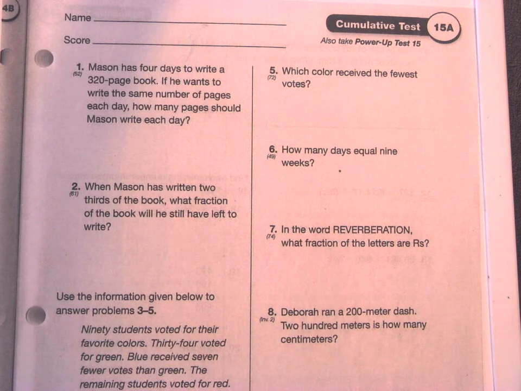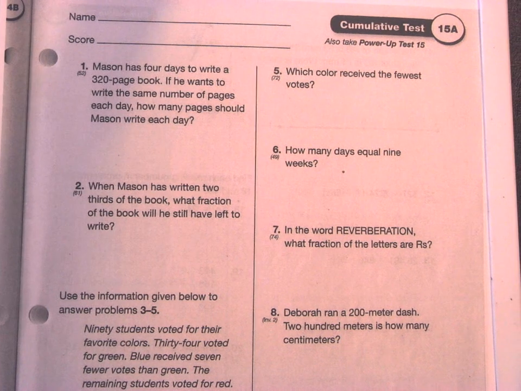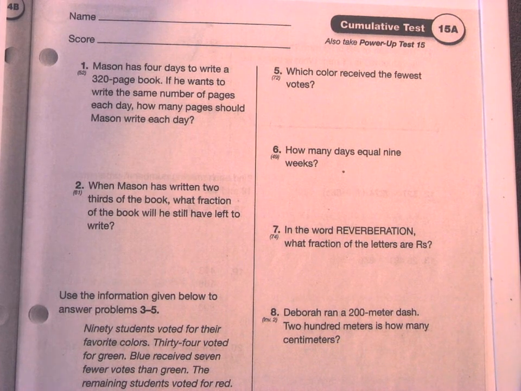Hope you're working on those multiplication and division facts. If you're not, get on there, go to those different sites we've gone to, practice them, play games at home with cards, with multiplication, all those types of things. Just get busy and practice those if you need to.